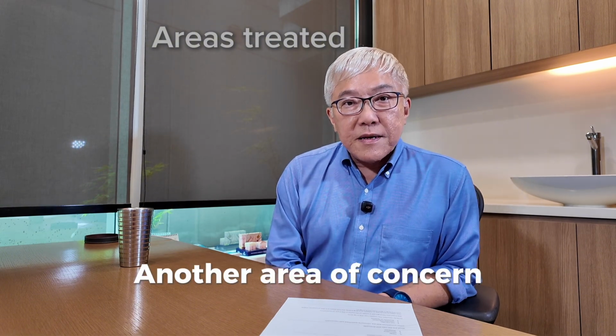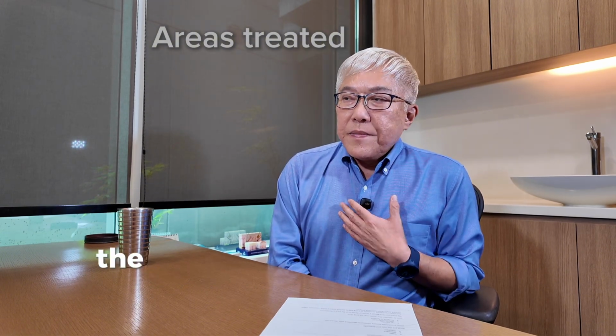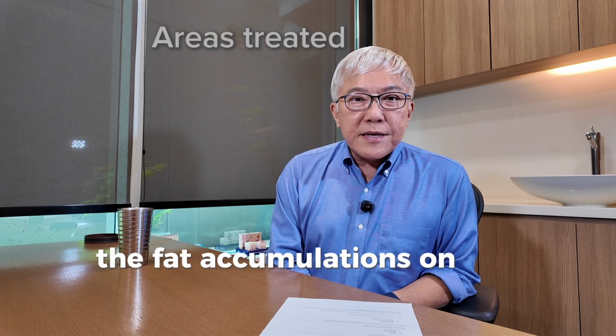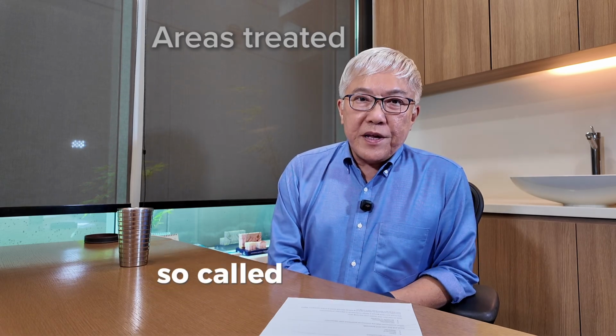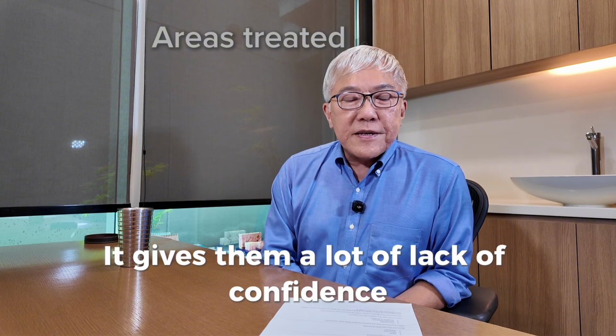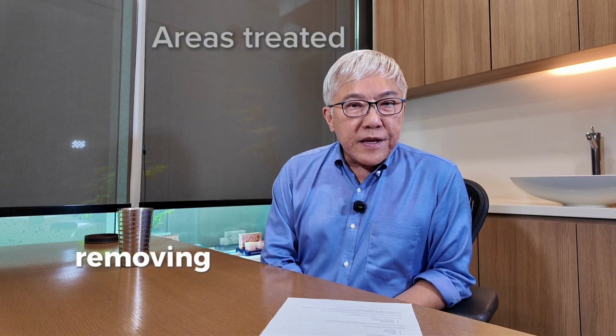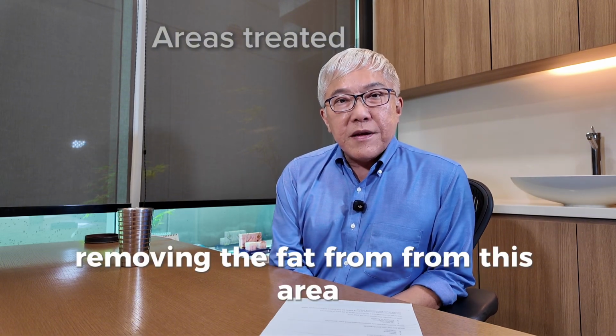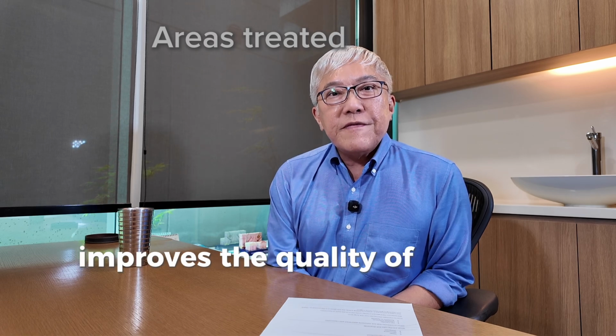Another area of concern are the fat accumulations on the chest of male patients, so-called male boobs. It gives them a lot of lack of confidence. So removing the fat from this area improves their quality of life to a great deal.